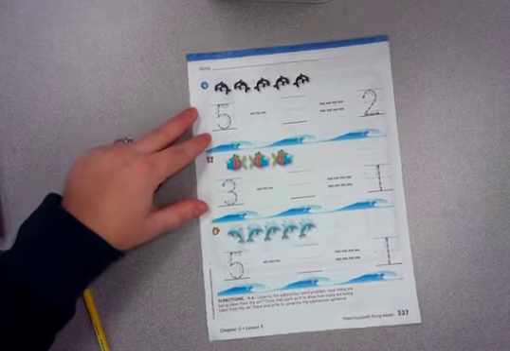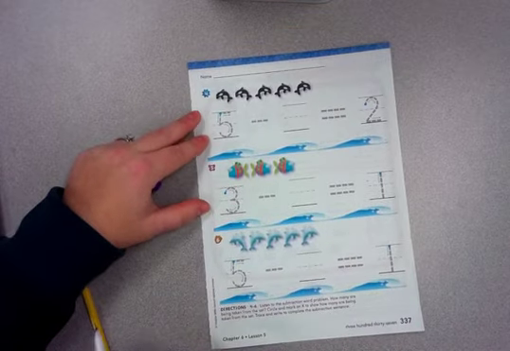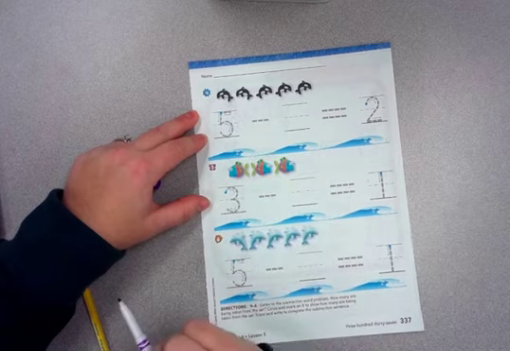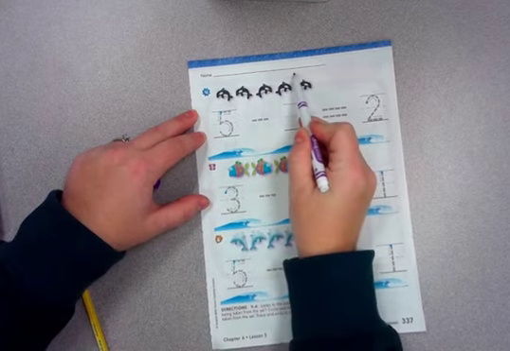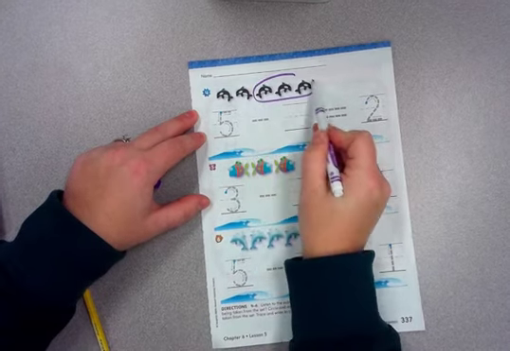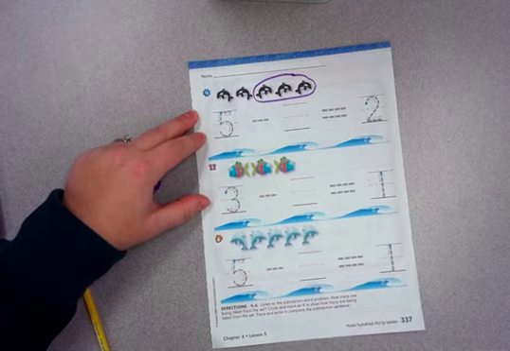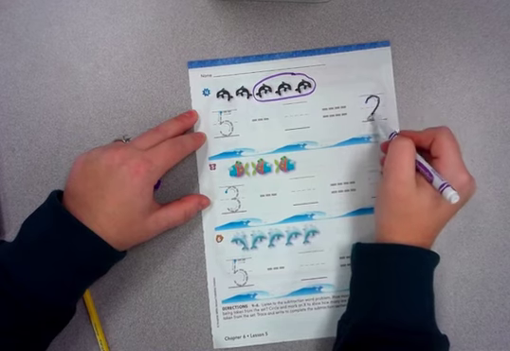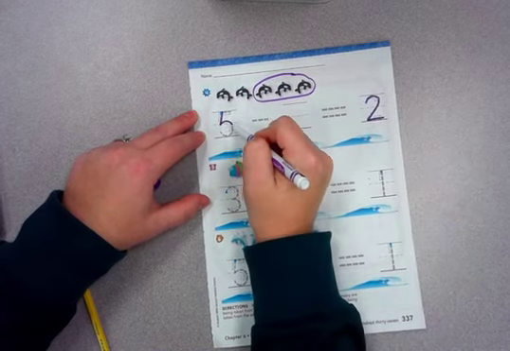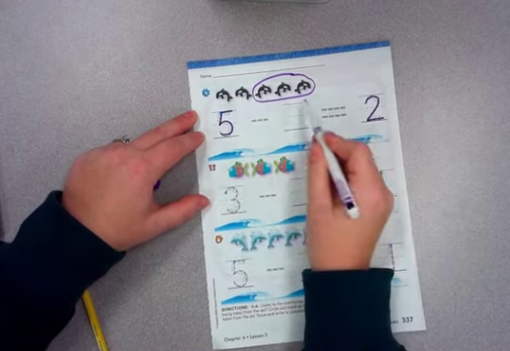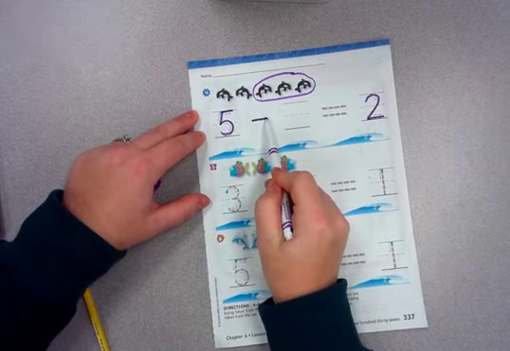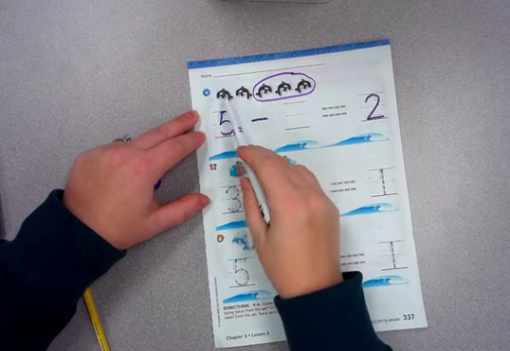If I have 5 killer whales, some of them swim away and we are left with 2. How many swam away? If we have 2 at the end, it's telling us how many we're ending up with and how many we started with. So we have to figure out what goes here. If we had 5, we're going to take away some of them and we end up with 2 left.